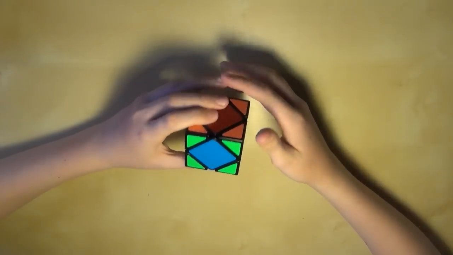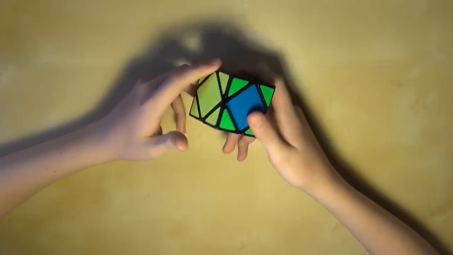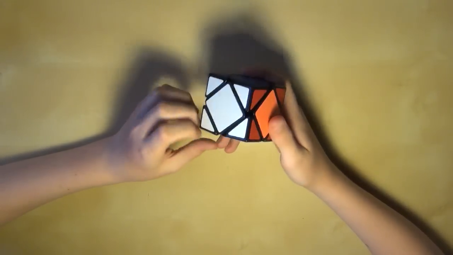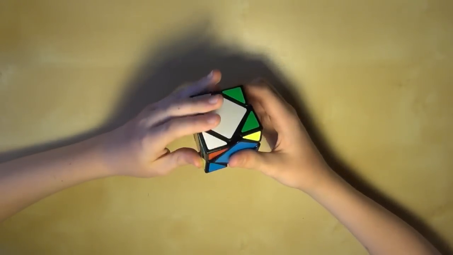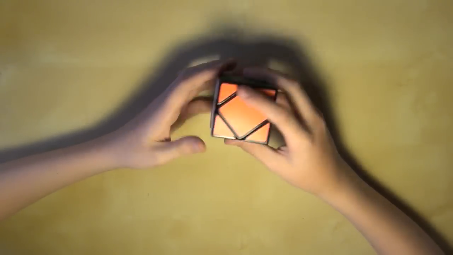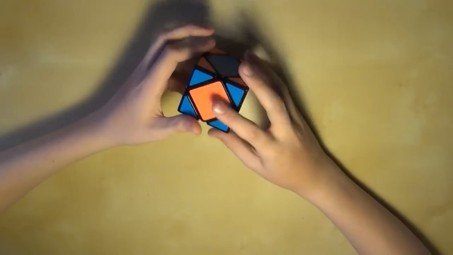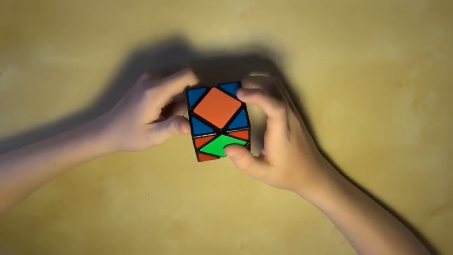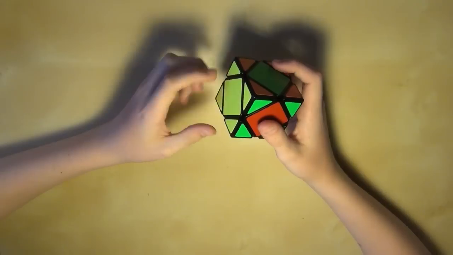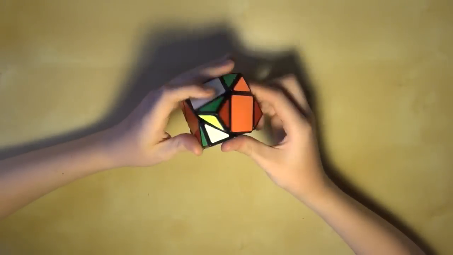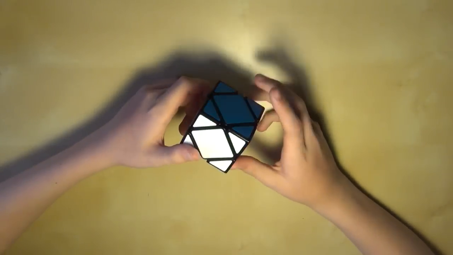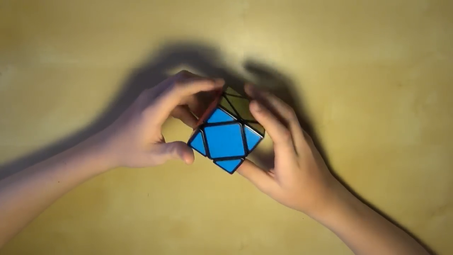Now if every single one of them is opposite colors, what you're going to do is just do it from any side, the same algorithm, then line it up as you did before, and then do the algorithm that you did again, and it'll be solved. Now if all of them are misaligned and none of them are opposite colors, you do the same thing. Do it from any side that you want, then line it up, and do it again from the correct side. So there we go, you have successfully solved it and learned how to solve it.